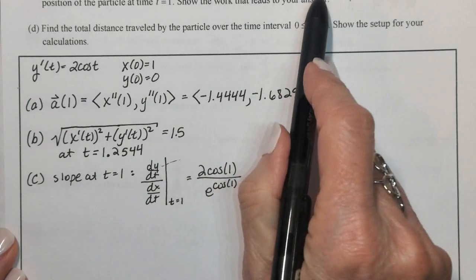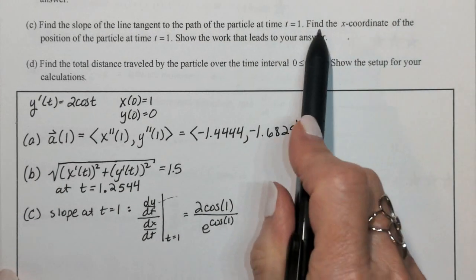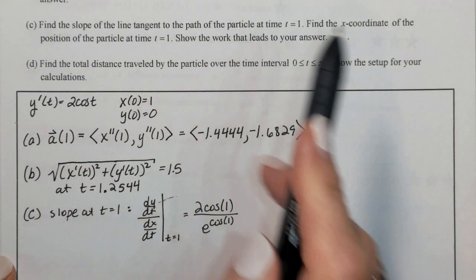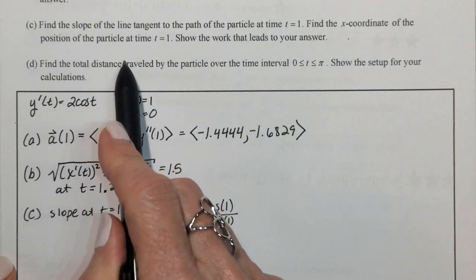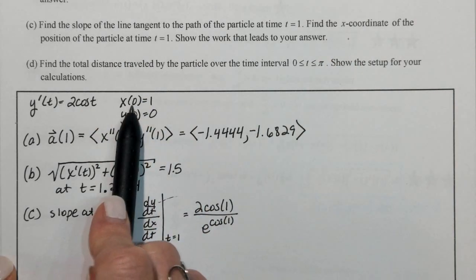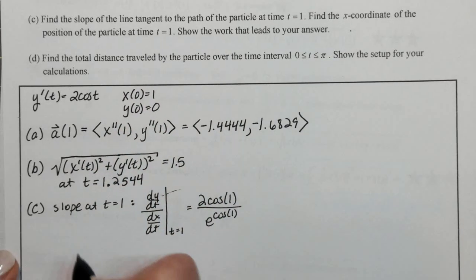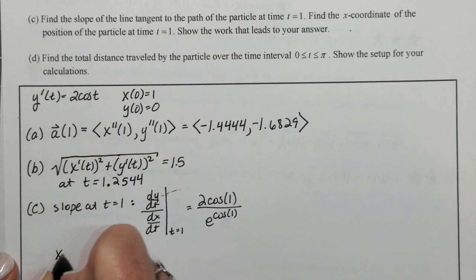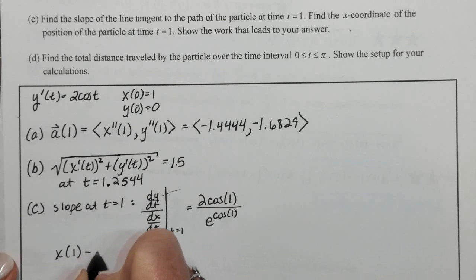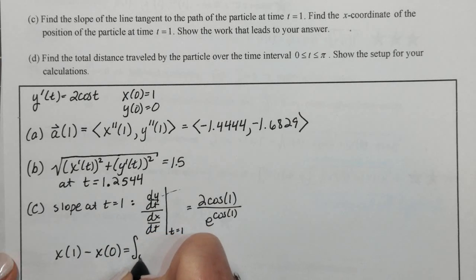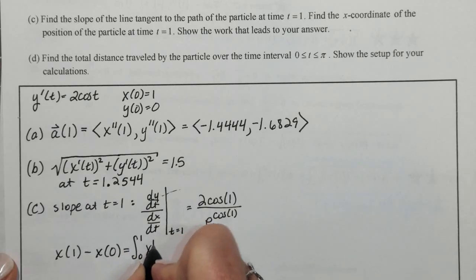Okay, now let's continue. Find the x-coordinate of the position at time 1. We know the x-coordinate at time 0. We want to find it at time 1. So I set up the fundamental theorem. X at time 1 minus x at time 0 is the integral 0 to 1 of x prime.